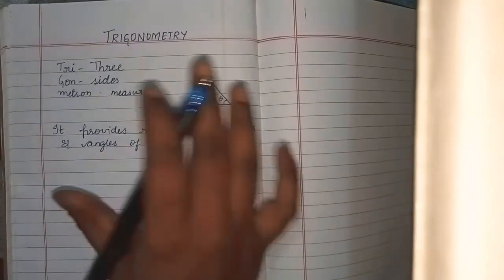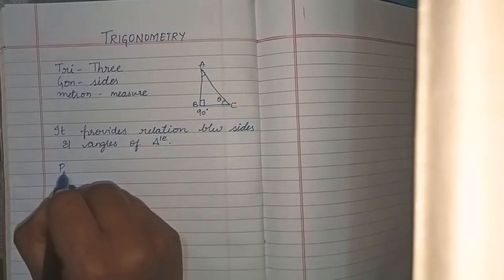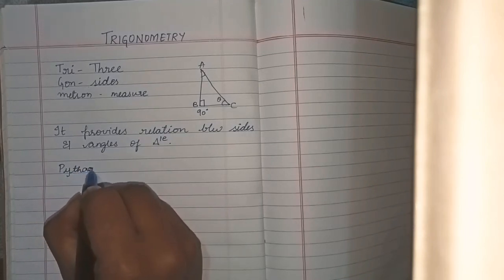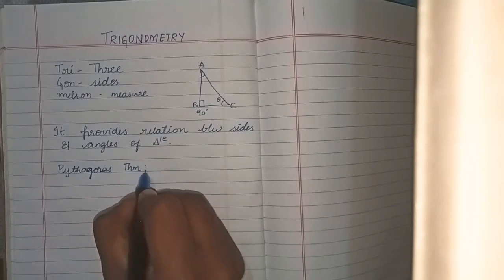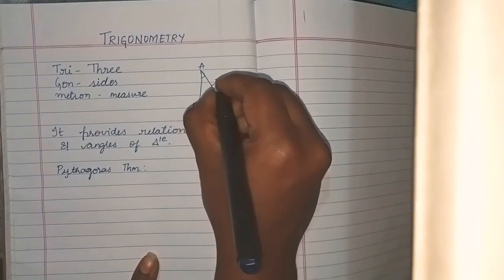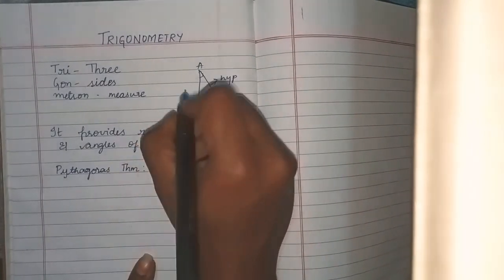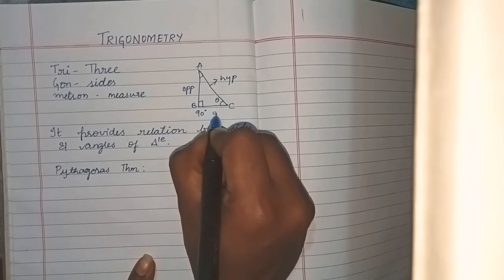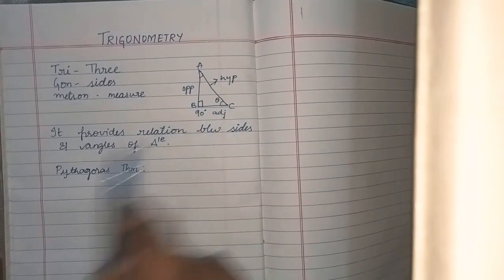So now looking at the right angle triangle, you have to remember one theorem. The theorem is nothing but Pythagoras theorem. Let me tell you, this is called hypotenuse, and if this is the angle, this is called opposite, just opposite. This is called adjacent. So this is hypotenuse, this is opposite, and this is adjacent.